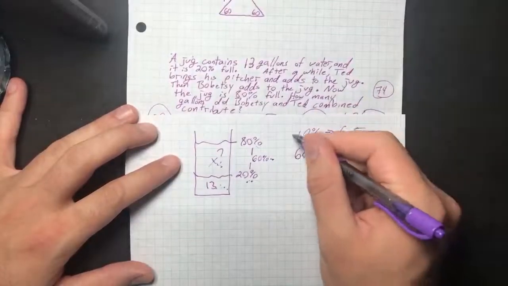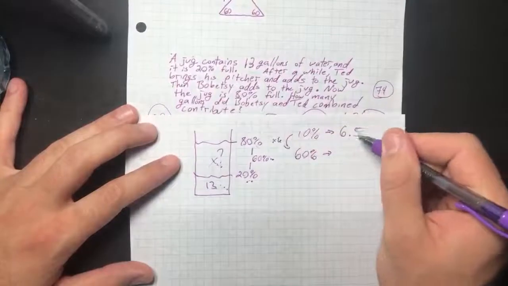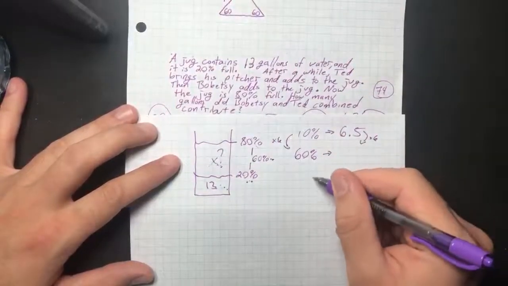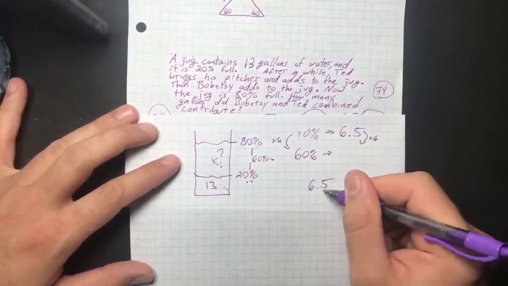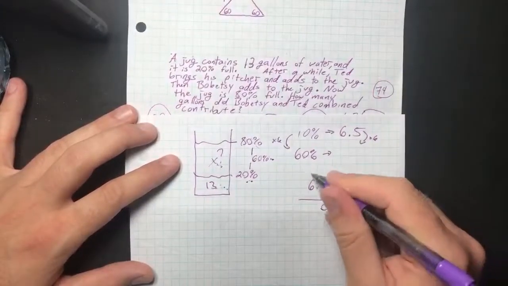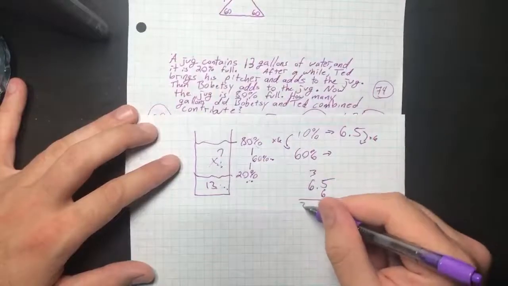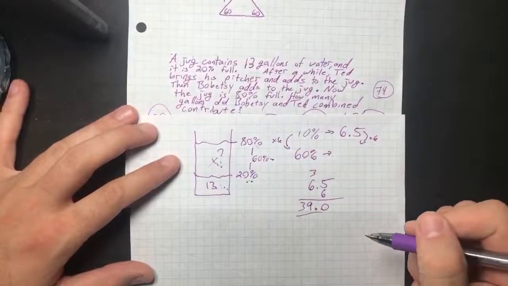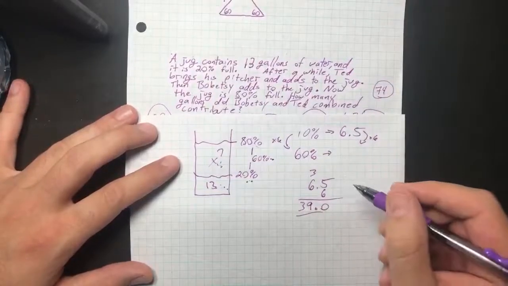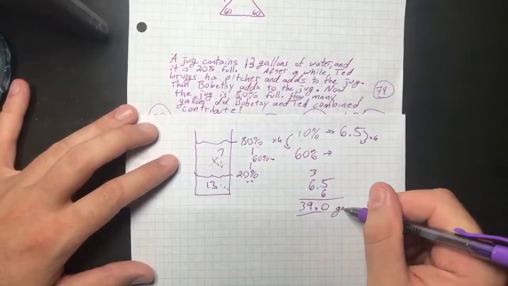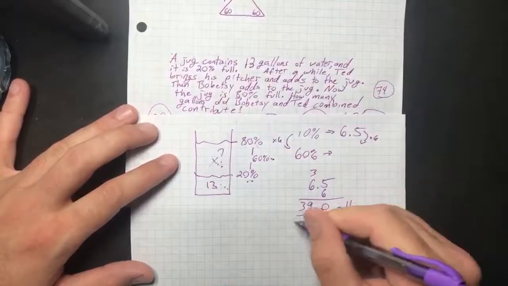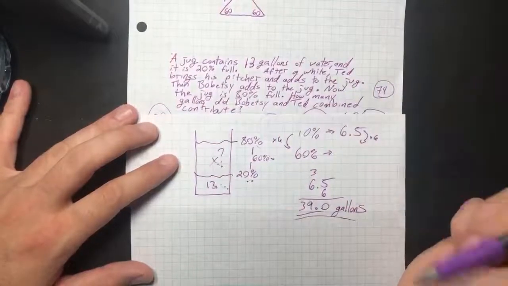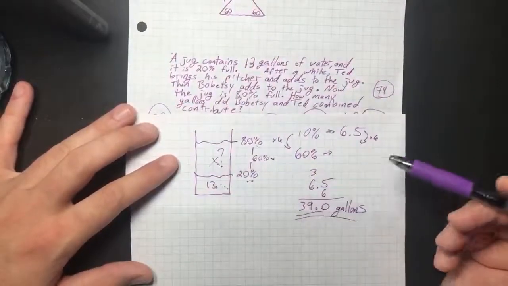So that would be this times 6 and this times 6. So what is 6.5 times 6? 30, 36, 39. Remember to count your decimals. Bang. That's the answer, 39. So they brought 39 gallons of water to the thing, right? So that's generally how this one works.